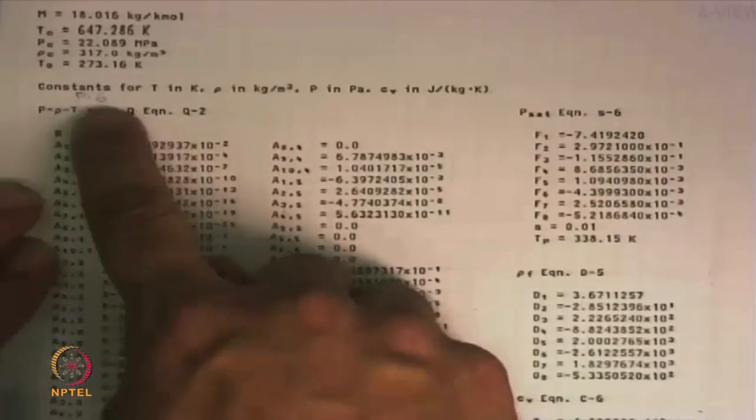For water, that's the type of formulations you see. The same equation I showed you. There are so many constants that we need, even for the P rho T equation, which is Q and P6. The saturation equation has about 10 constants. Rho F has 8, CV has about 7 constants there. So that's the general way in which people have developed all these properties, and we have the benefit of using all of that in the problems that we are solving.